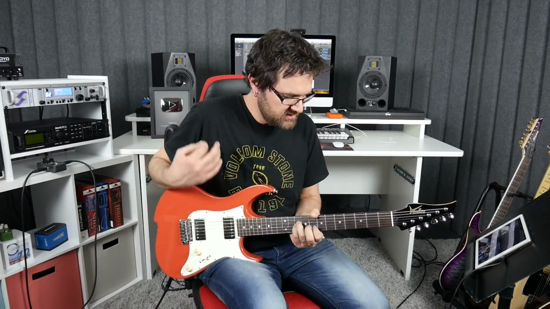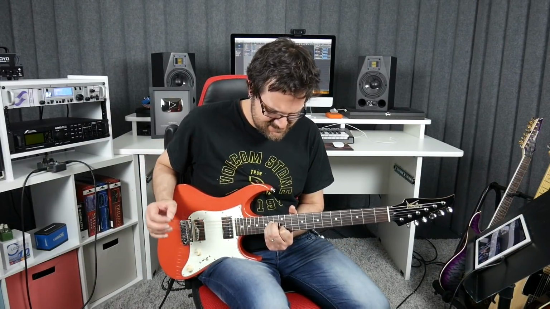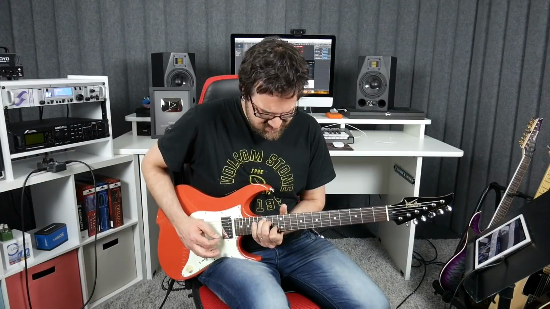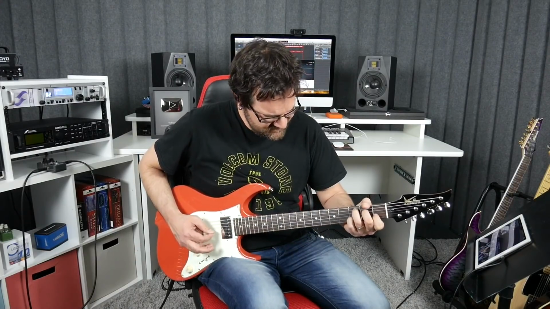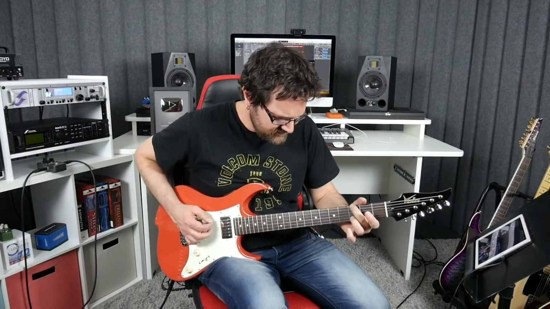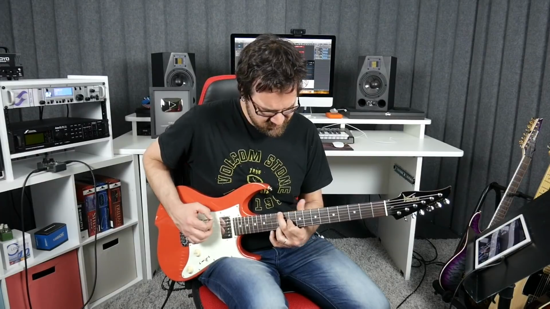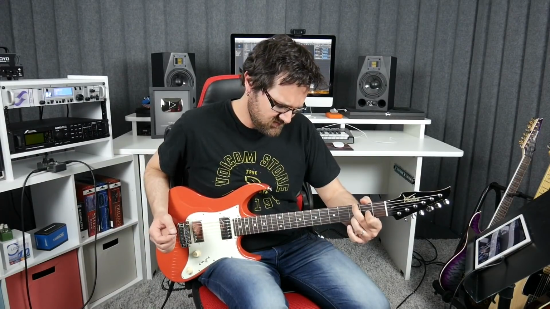I start with a chord that I know is movable, and I start playing a little bit and blending these chords together. Already it's starting to create something, right?